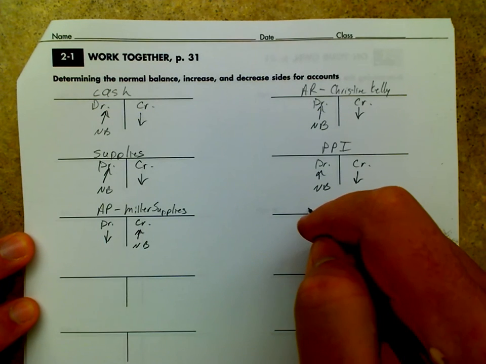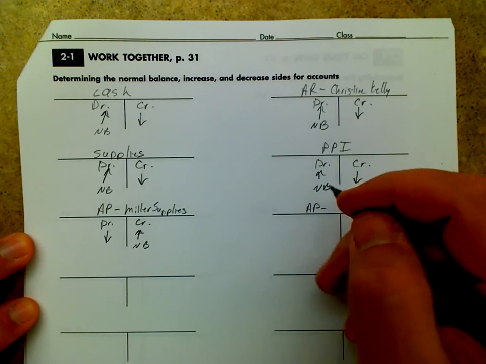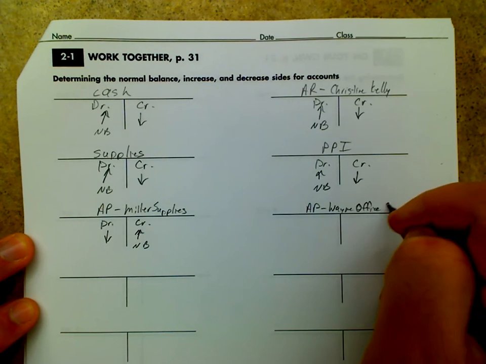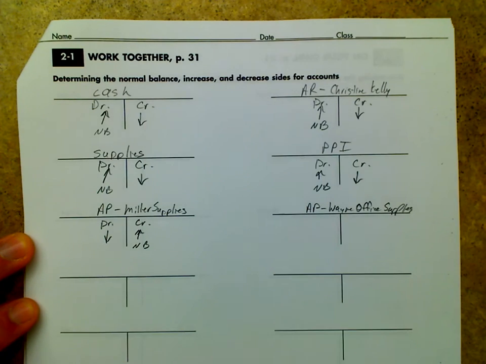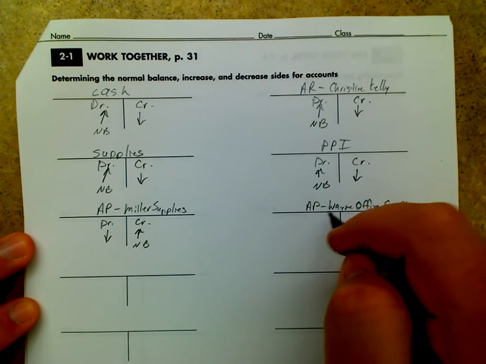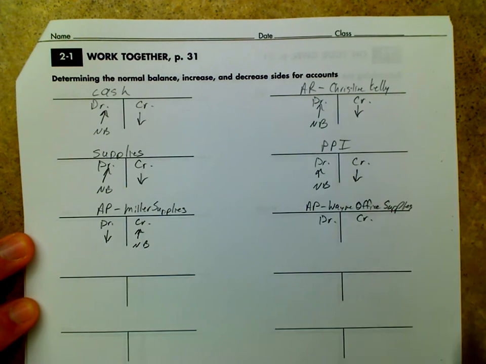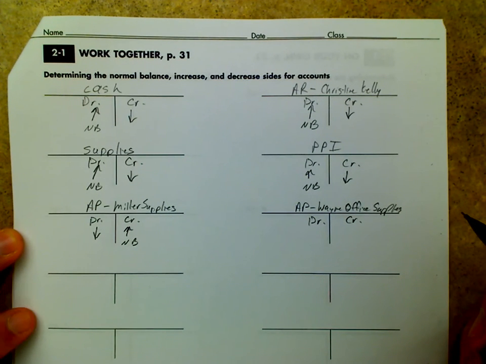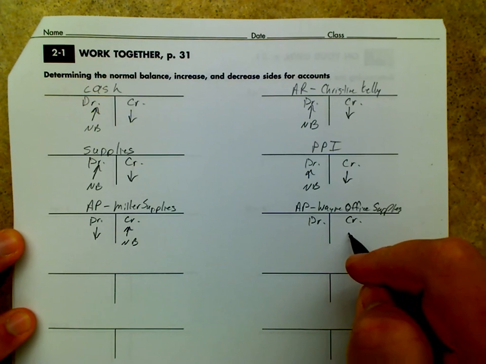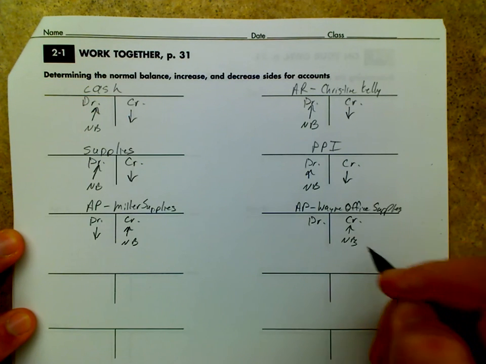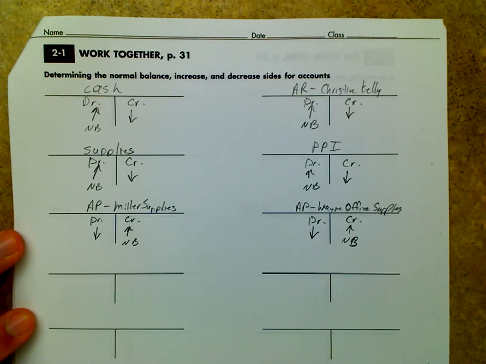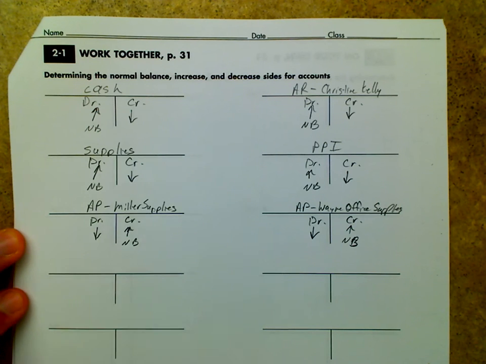They give you another accounts payable. Wayne Office Supplies. Debit and credit we know. Asset, liability, owner's equity. It is a liability, the exact same scenario as the previous. Increase credit, decrease debit.